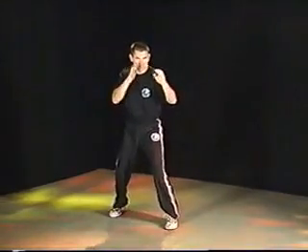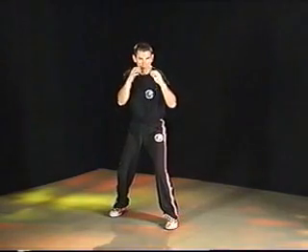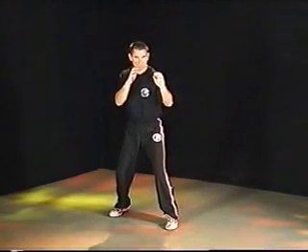As with other kicks, the kick can be delivered advancing or retreating or moving laterally. This will be saved for another tape.